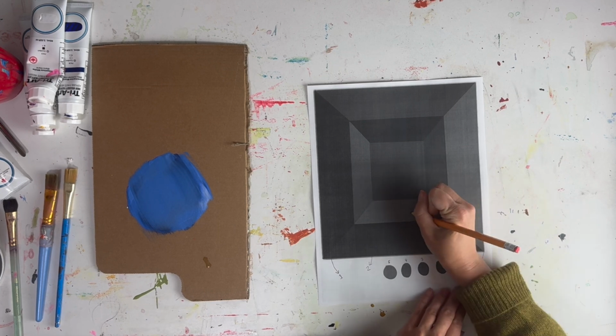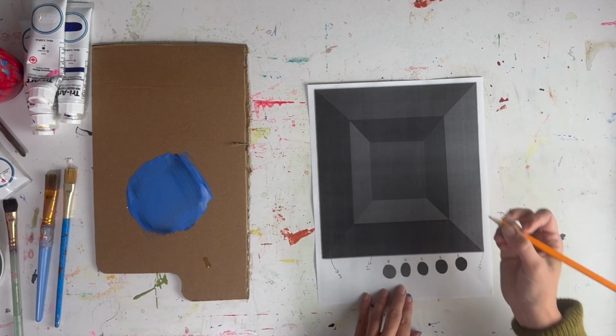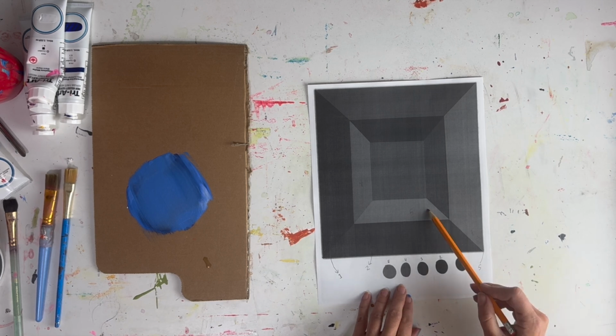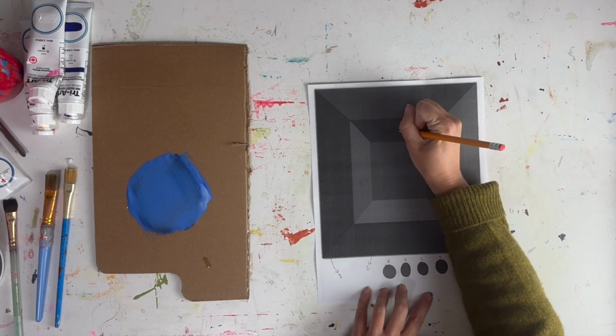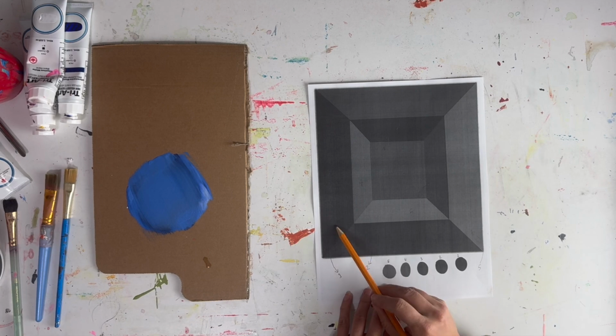Most of the pre-made compositions are 5 to 7 values, so if you're going to create your own, just keep that in mind. We don't want a composition with just 3 values, or something with 15 values, as that can get quite complex and beyond the scope of this project.